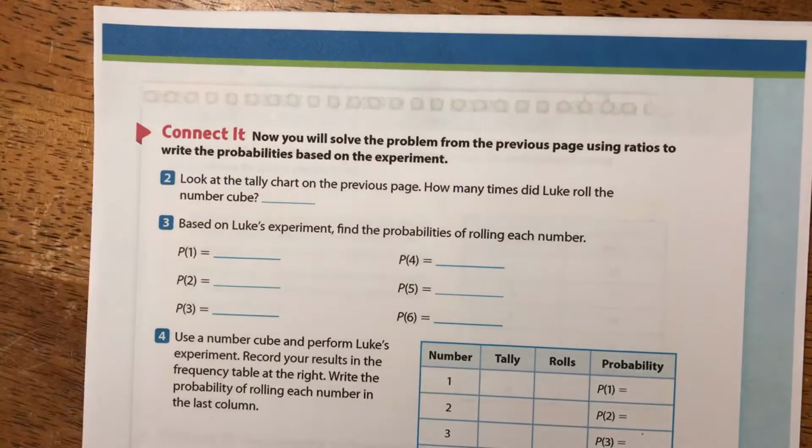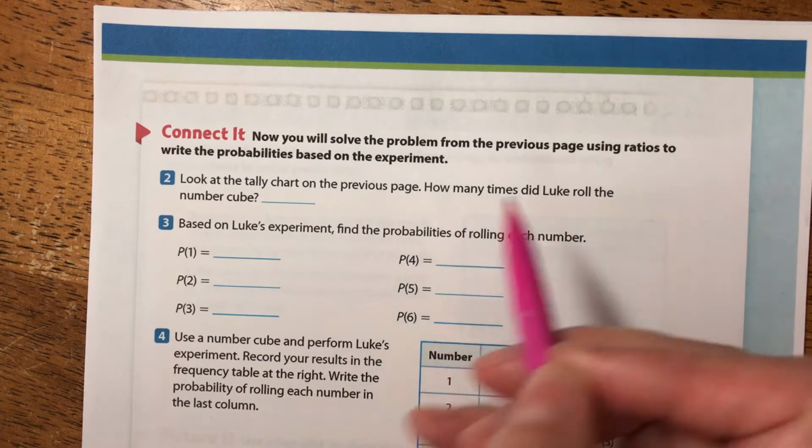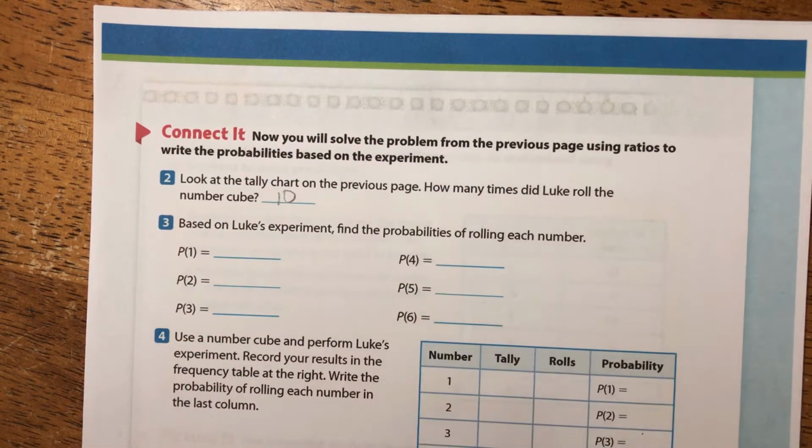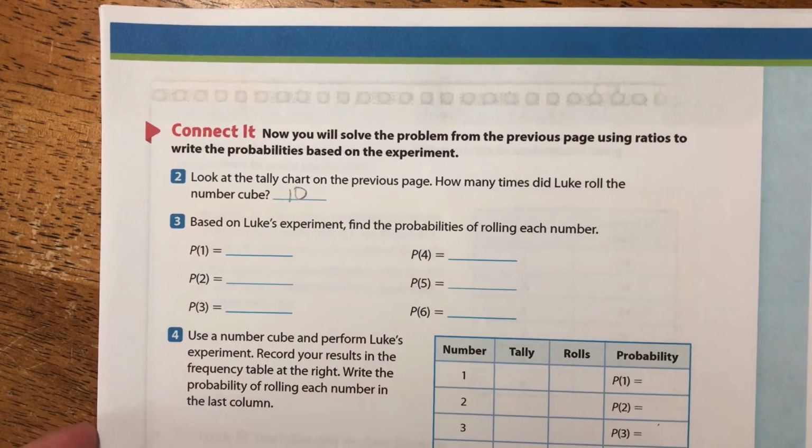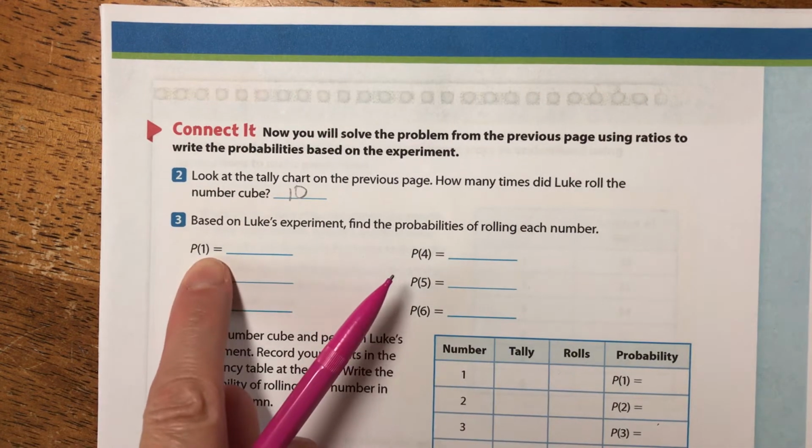Okay. Look at the chart on the previous page. Yeah, how many times did he roll the number cube? 10. Based on Luke's experiment, find the probabilities of rolling each number. Okay, what's the probability of getting a 1?